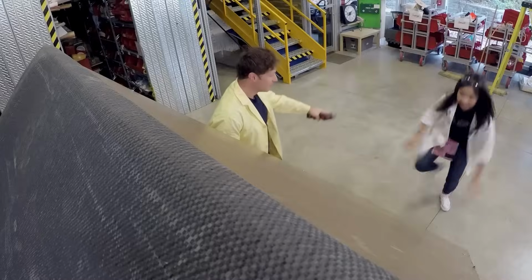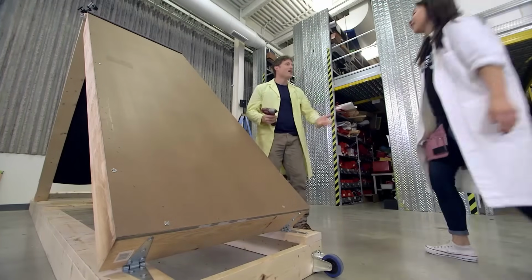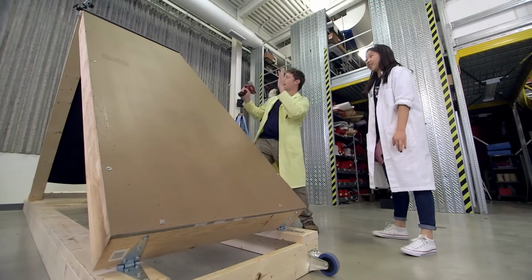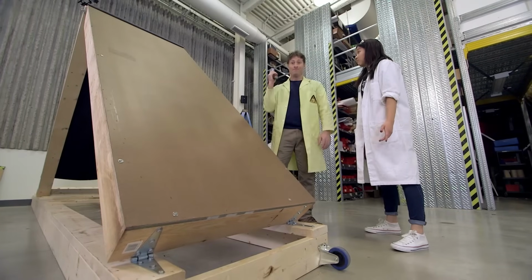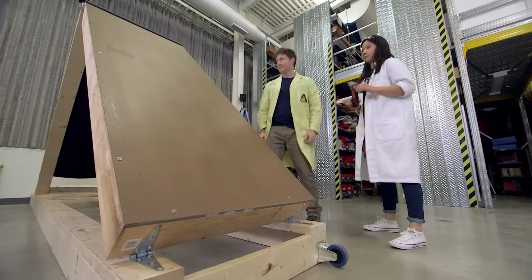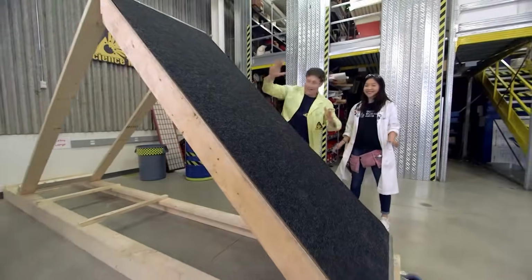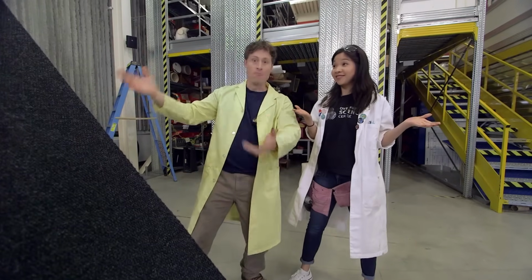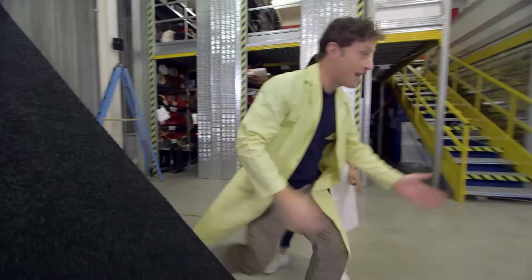Here we go. Ooh. Oh, so clearly we are not getting enough friction between our shoes and the ramp at this angle. We should add some carpet because carpet would add some more friction between our shoes and the ramp. All right, let's add carpet. All right, carpet. Same angle. And why have we done this? More friction. Let's give it a try.